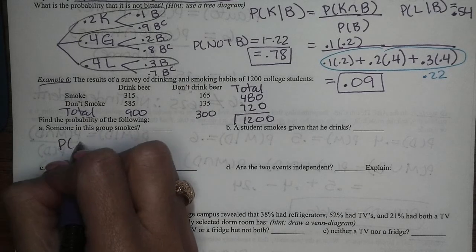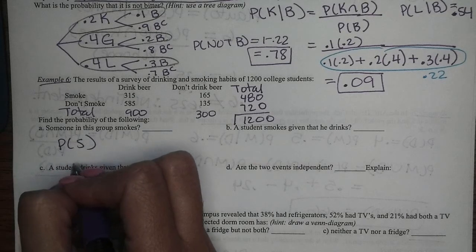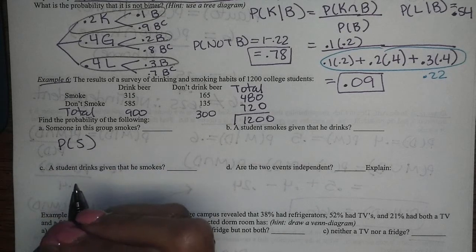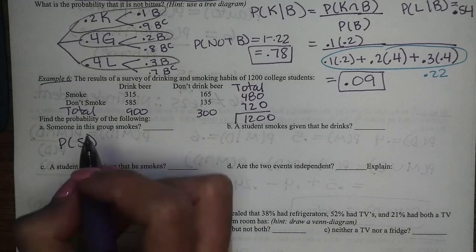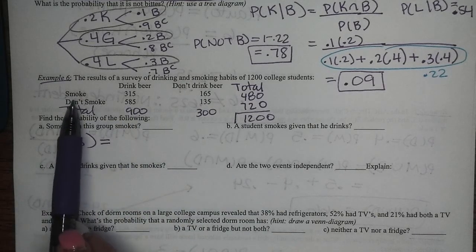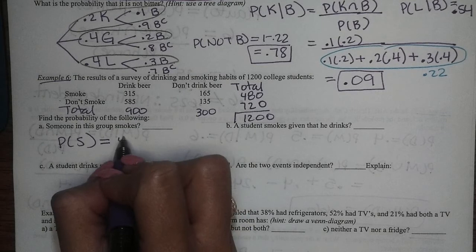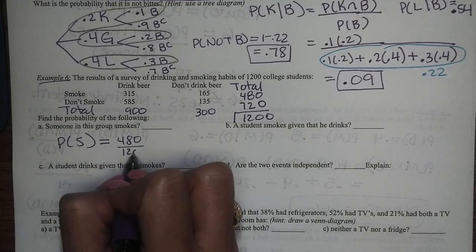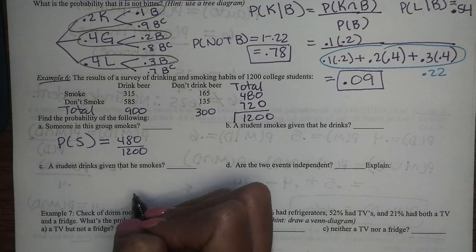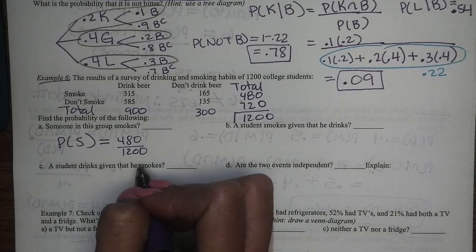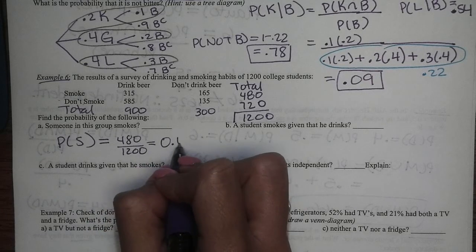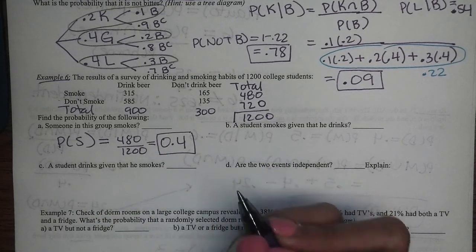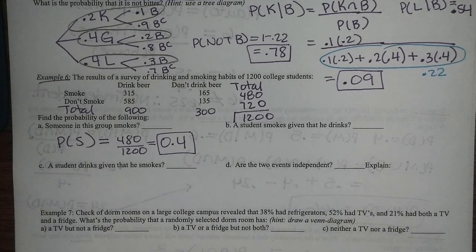So probability of smokes. That would be the notation you would show. So please show the notation if it asks you for that. I think on the tests and quizzes, you're just typing in the answer after the 0 point. So find the chances that someone smokes. Well, smoking is 480 out of the total of 1,200. I guess it doesn't matter how you leave your answer, but I think on the quiz I'm going to ask for decimals. So 0.4. Follow directions on how to round correctly.